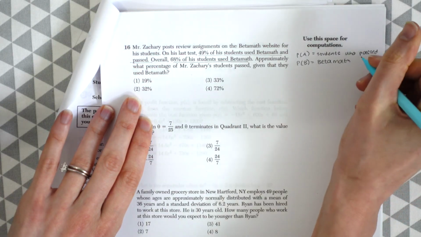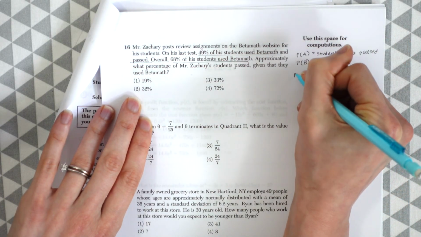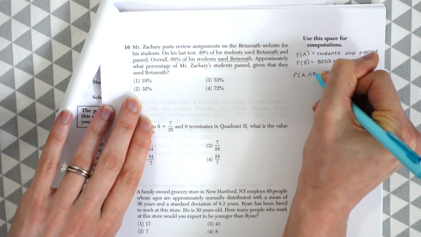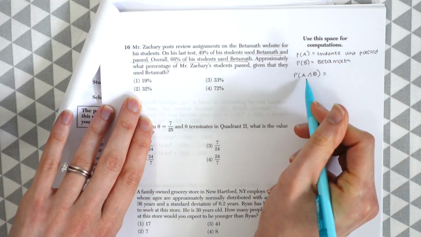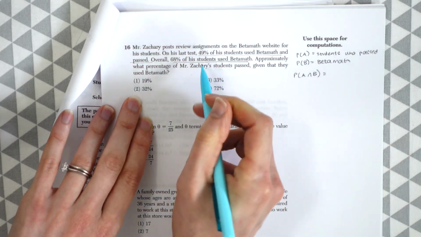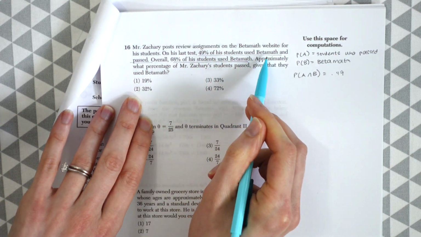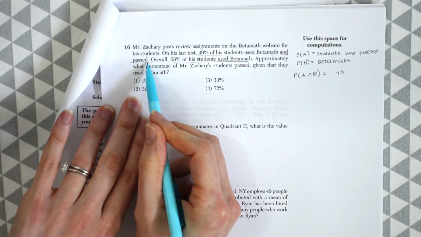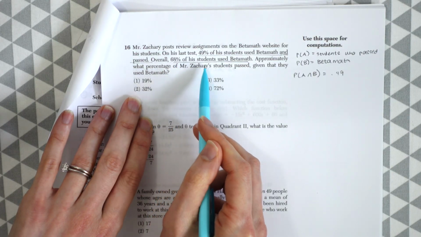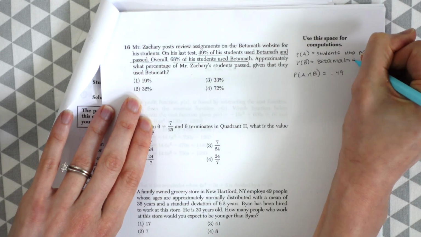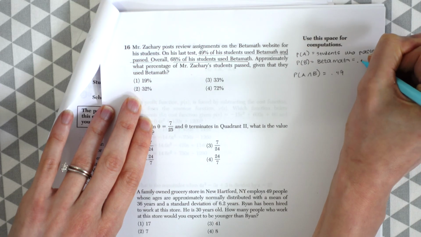More importantly, they gave us the value of P of A and B, which is 0.49. Right, 49% of students used Beta Math and passed, and then they also gave us that 68% of students use Beta Math. So probability of Beta Math is 0.68.